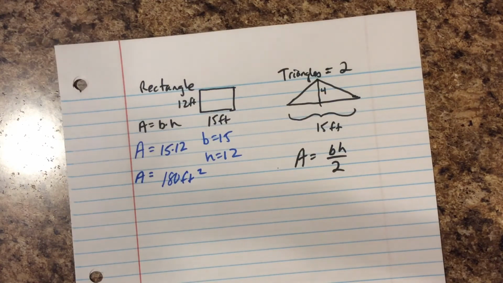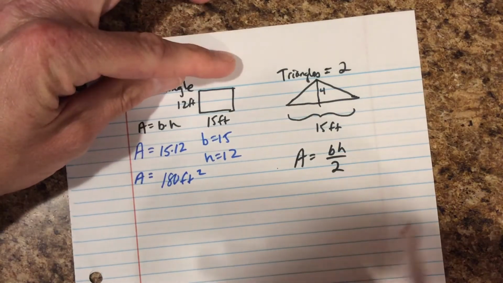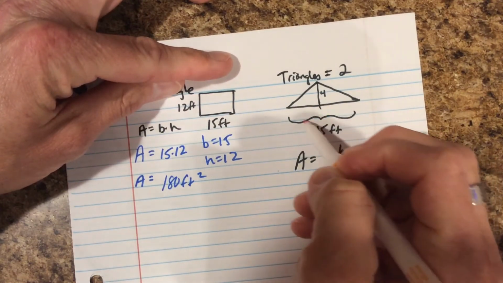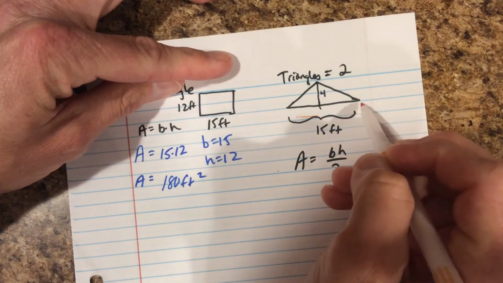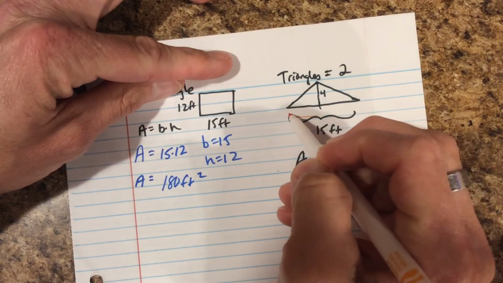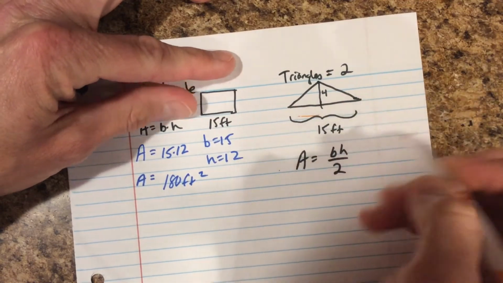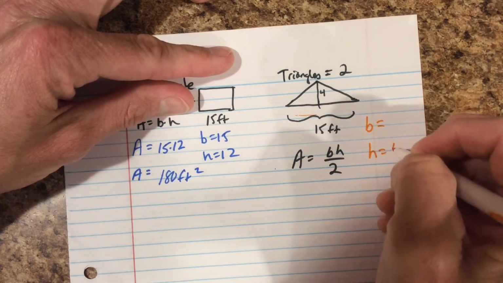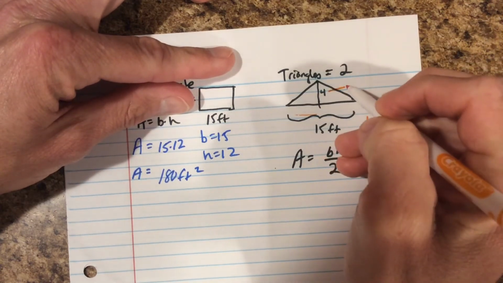Okay. I'm going to switch to the triangle. I'm going to do that in a different color. We'll use orange. All right. So a couple things. Remember earlier I said we got to be careful with our triangle because there's two of them here. But this 15 feet represents the whole distance from the tip of one triangle to the tip of the other triangle. So we have to figure out the base of the triangle.